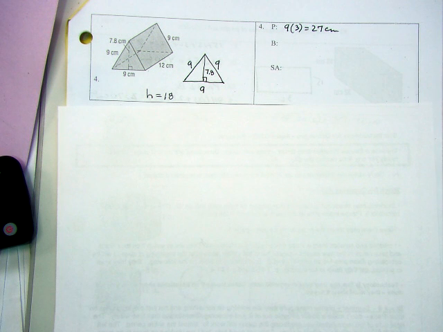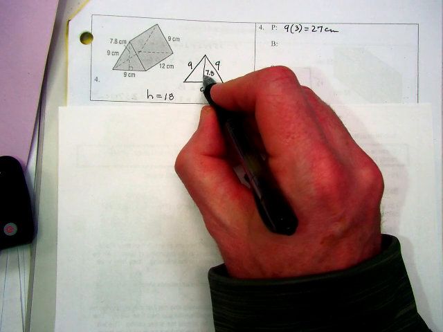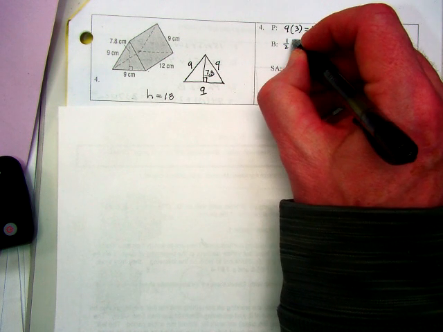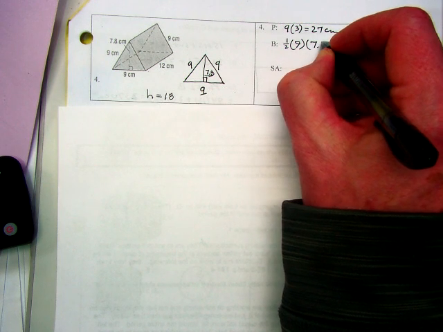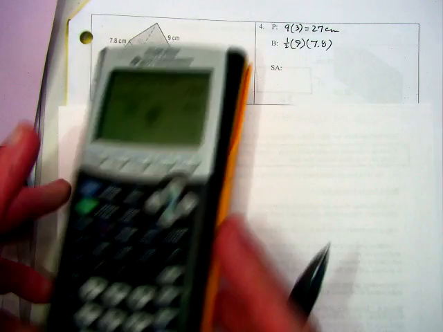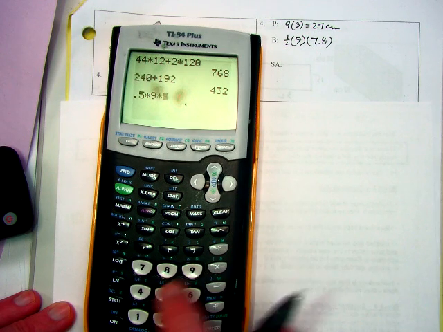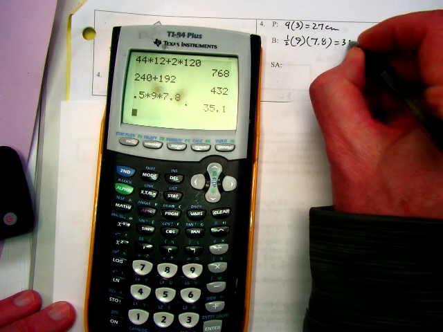The area of our base is, remember, it's a triangle, so I have to take the 2 that are at a right angle to each other, so that's the 7.8 and the 9, but it's 1/2 of our base, which is 9, base of the triangle, times 7.8. It's going to be 0.5 times 9 times 7.8, and I get 35.1 centimeters.